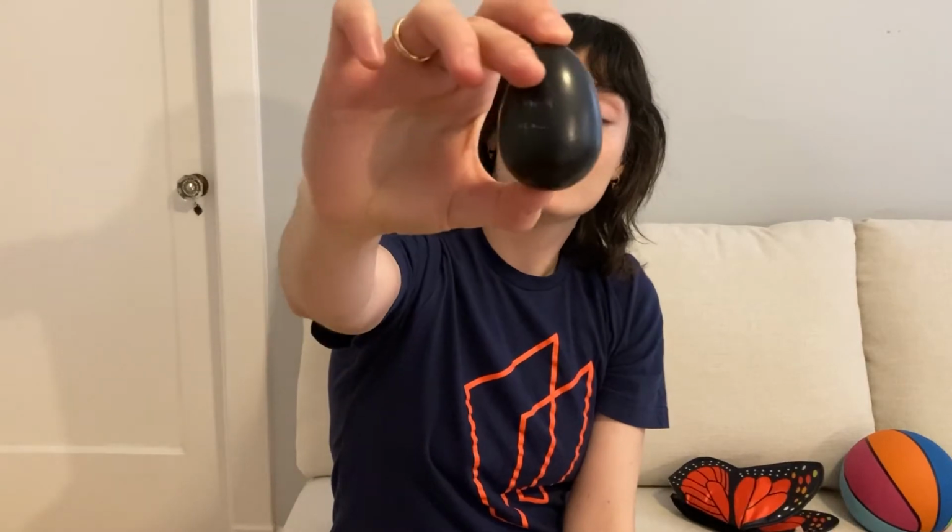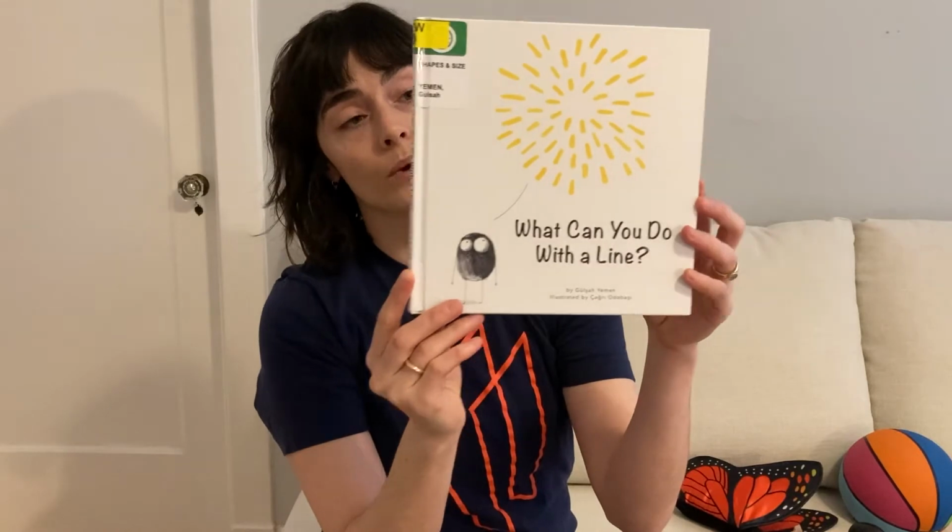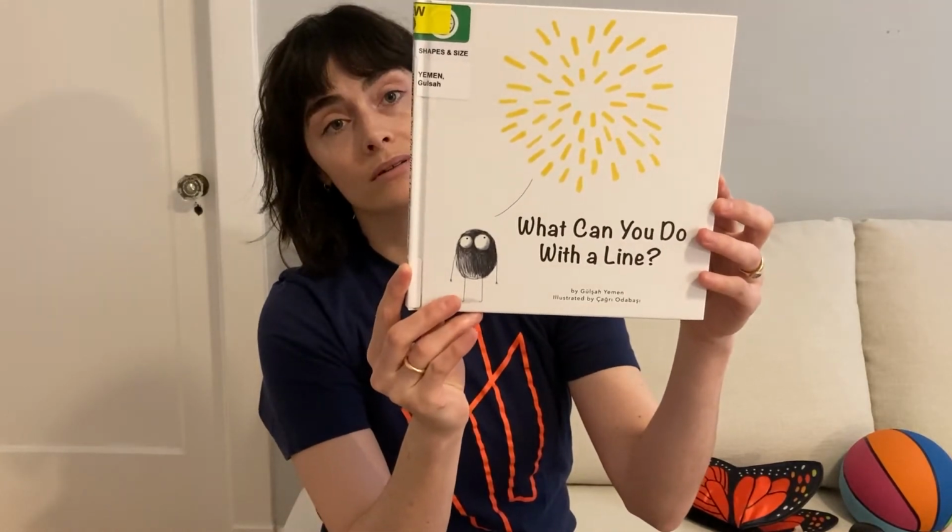An egg, my shaker egg, an egg is an oval. And a book is often a rectangle, or it can be a square like this book. Shapes are the building blocks of our world. Once you start looking for them, you will notice them wherever you go.